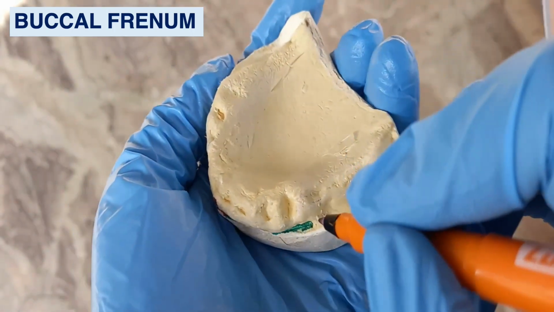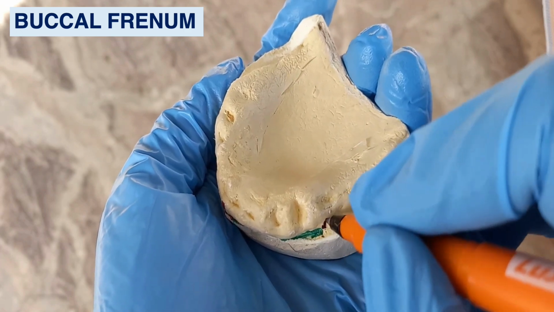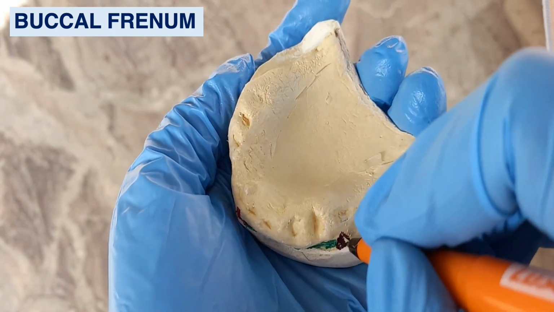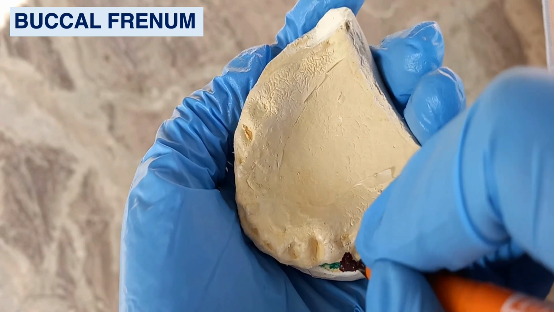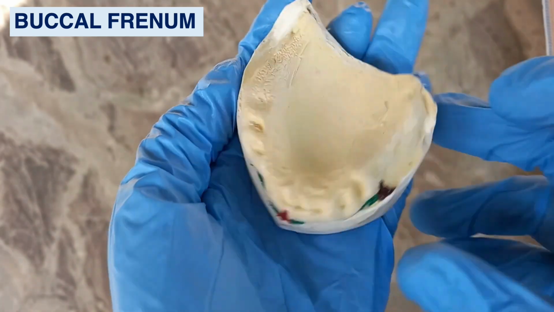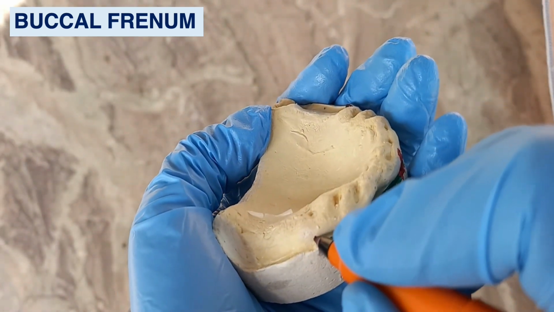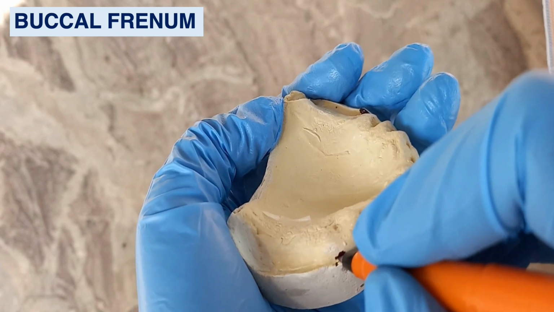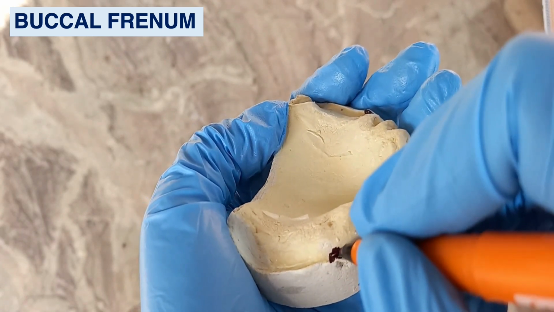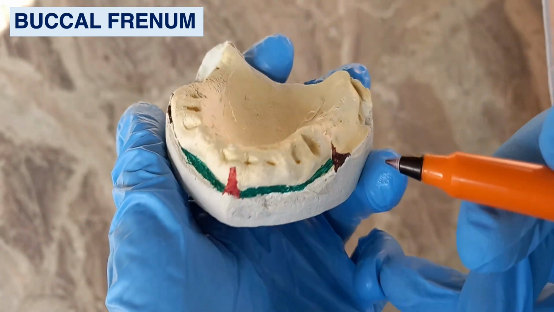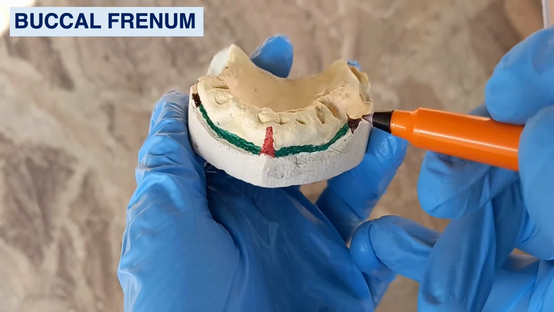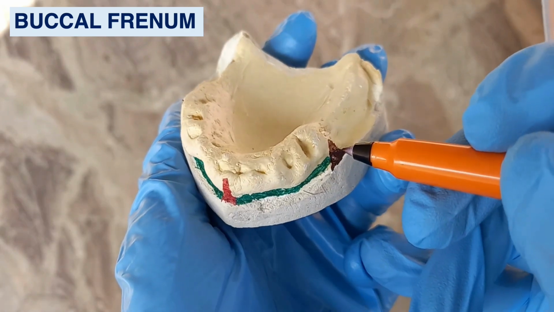So the next landmark is the buccal frenum. As you can see in the figure, the one we are marking in black is a buccal frenum. Look at the video. We have two buccal frenum in this, one on the other side. Now you can very well see we have two labial frenum in this cast.